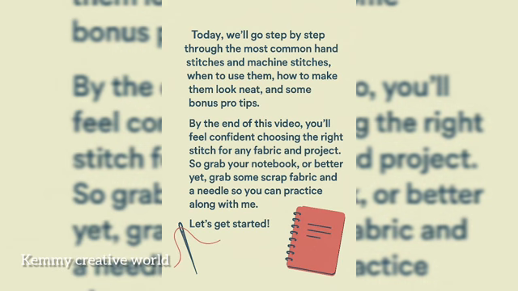You are not alone. Today, I will be going step by step through the most common hand stitches and machine stitches, when to use them, how to make them look neat, and some bonus pro tips. By the end of this video, you'll feel confident choosing the right stitch for any fabric and project. So grab your notebook, or better yet, grab some scrap fabric and a needle so you can practice along with me. So let's get started.